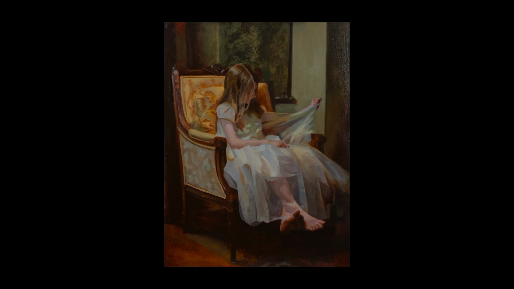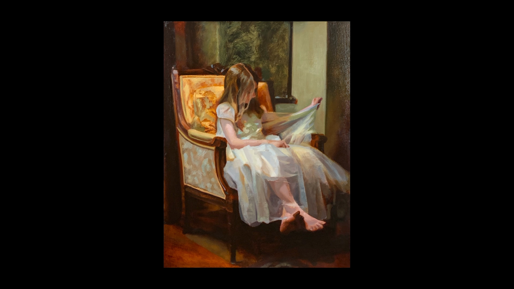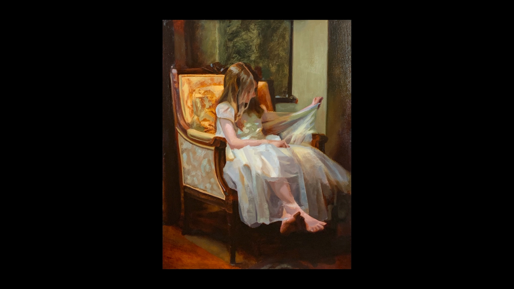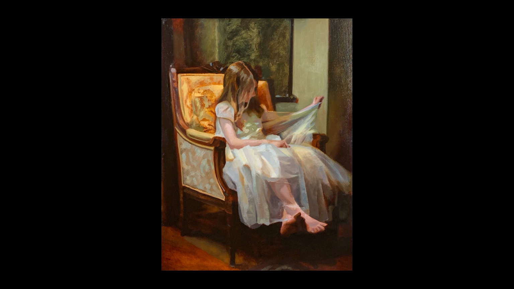Let's say you want to create a showstopper painting, something like this piece, which for most of you is probably your favorite piece that I have painted. And many of you have told me, I want to be able to create something like that. You just don't know how to get there.